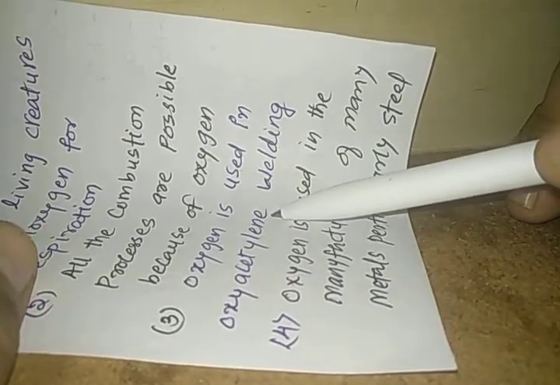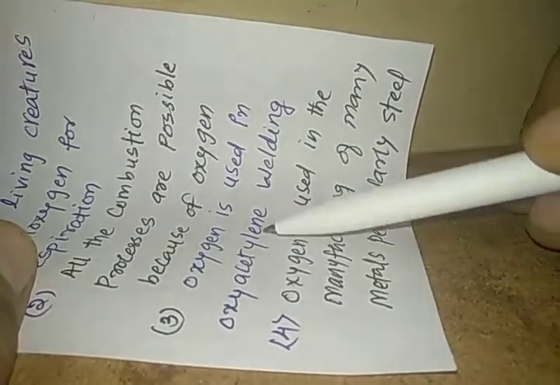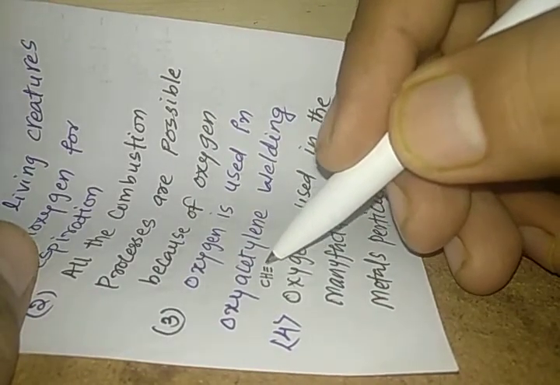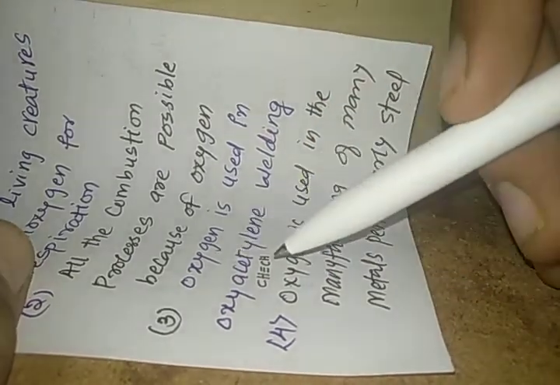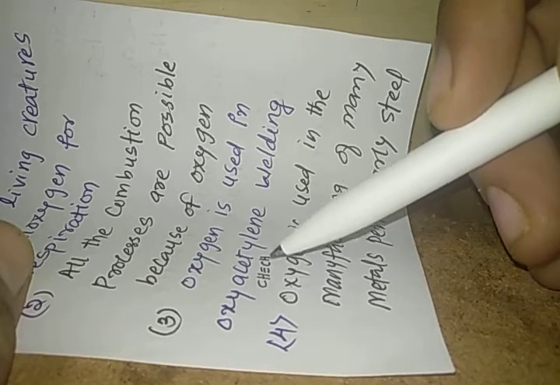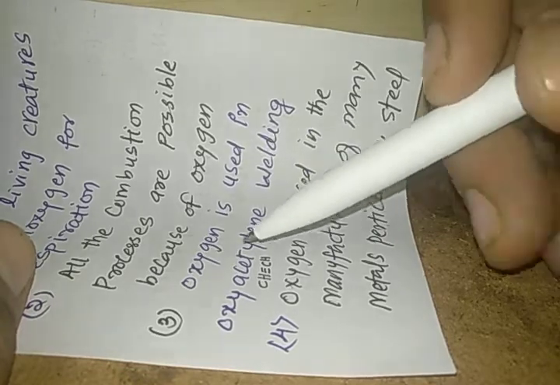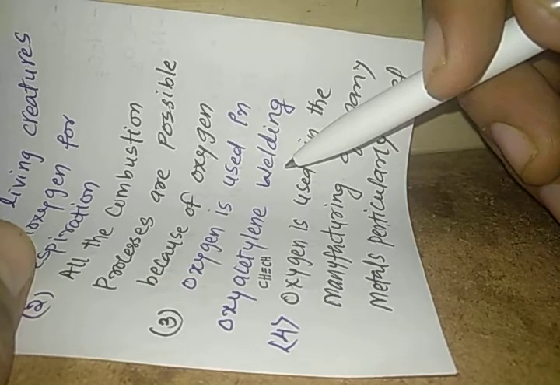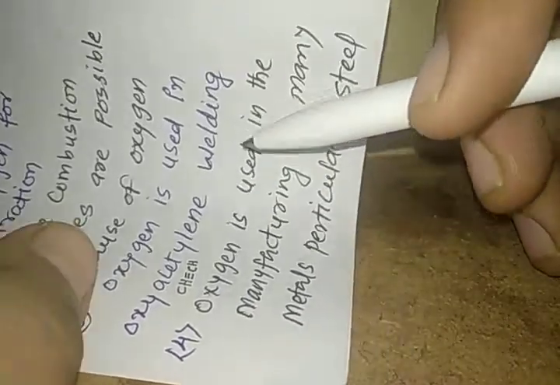Oxygen is used in oxyacetylene welding. You know, acetylene is nothing but CH triple bond CH, which is ethyne. So oxygen, when it combines with ethyne, produces a huge amount of energy. This huge amount of energy is utilized to convert iron or metals into their liquid form, and due to that the welding takes place. So this is what is known as oxyacetylene welding.